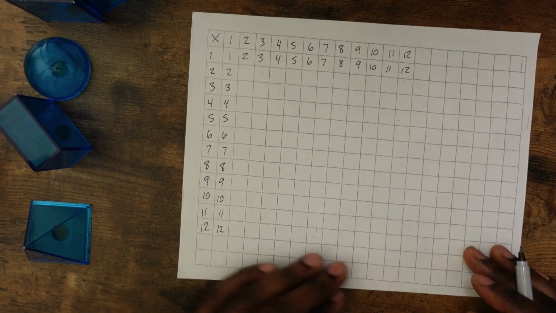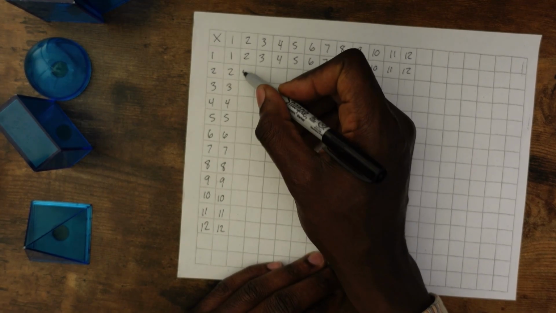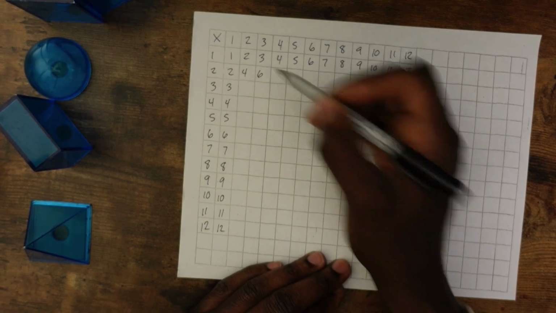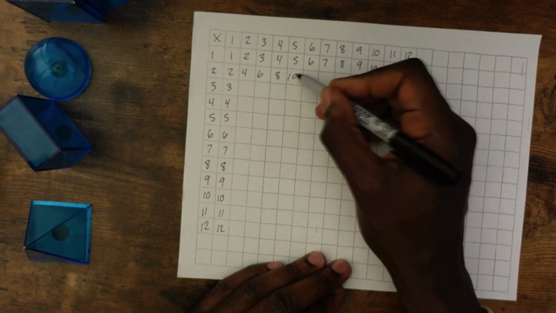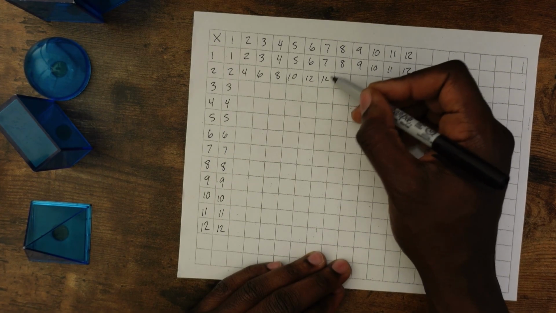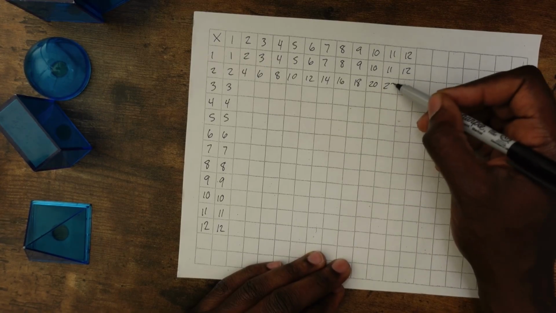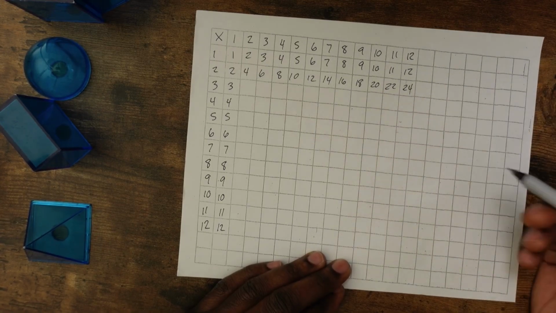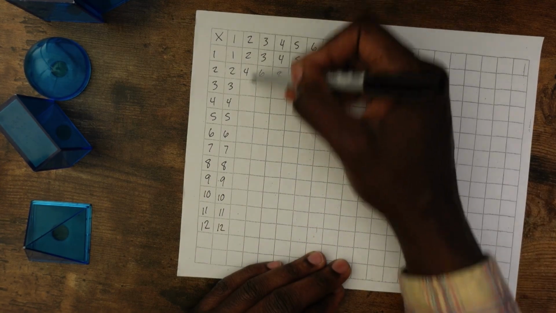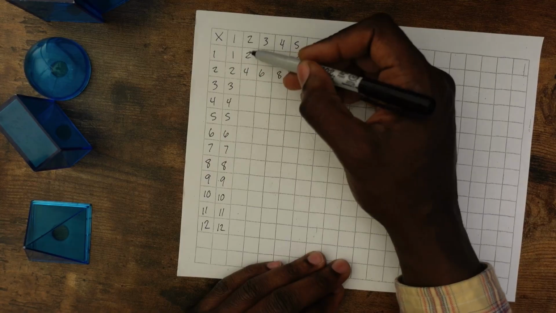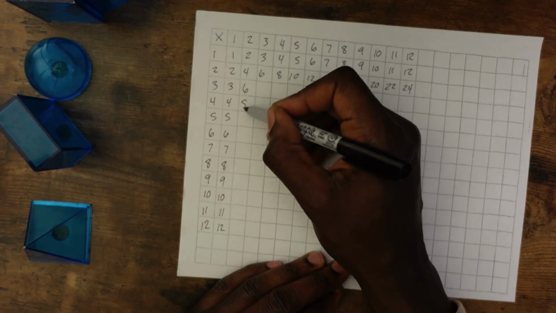Now we're going to work on our 2's. We already have 2 multiplied by 1. So now we have 2 multiplied by 2. And we're just skip counting. That's another method we're utilizing. And just like I said, if you have it going across, you also have it going down. 2 multiplied by 1 is 2. 2 multiplied by 2 is 4, and so on and so forth.